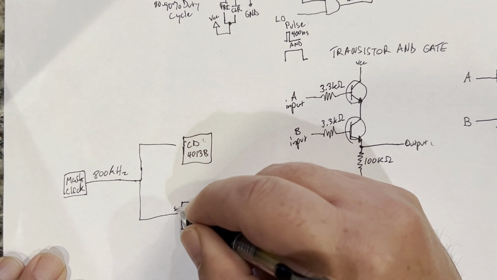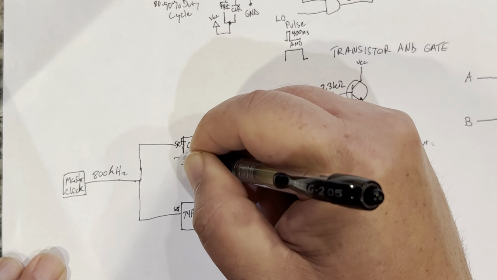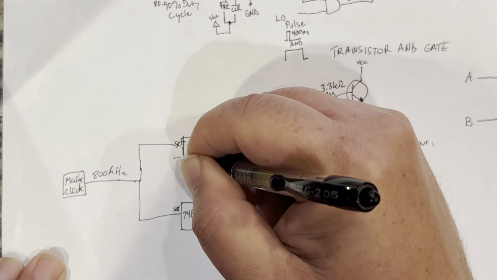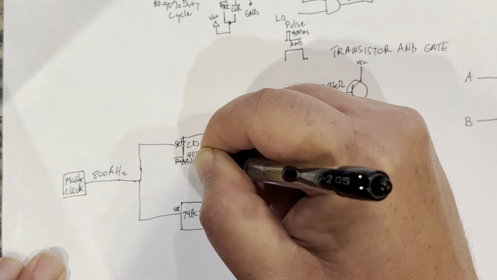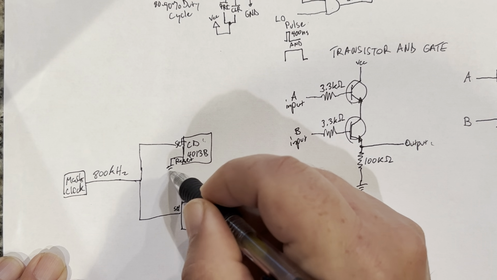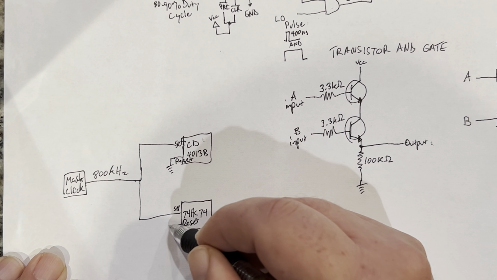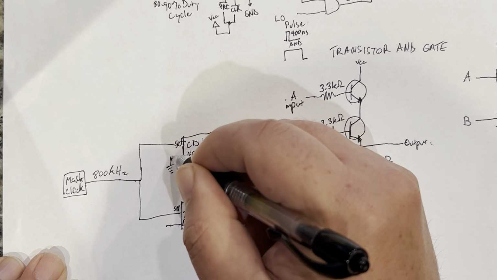This went to the set, this went to the set. In this case, the reset was tied to ground. In this case, the reset was tied through a resistor.